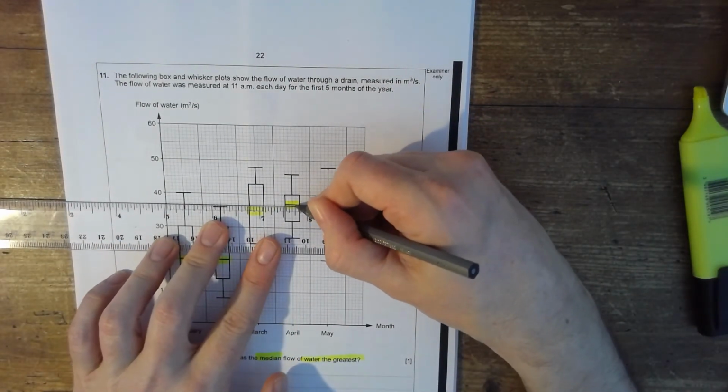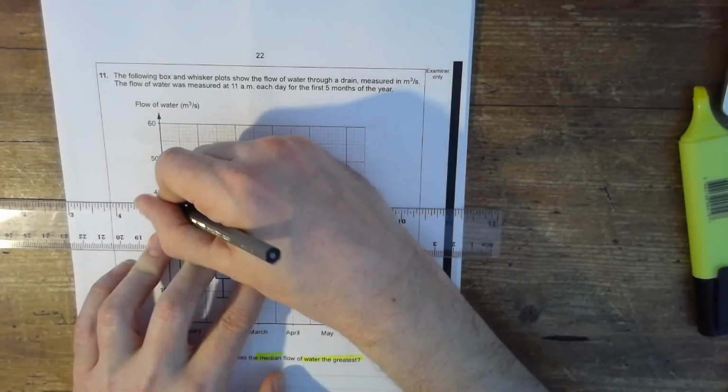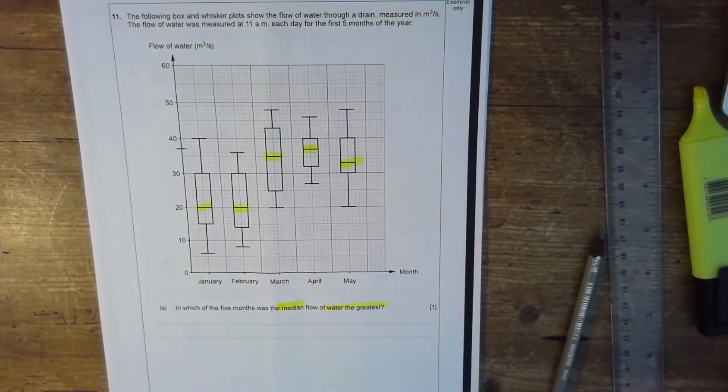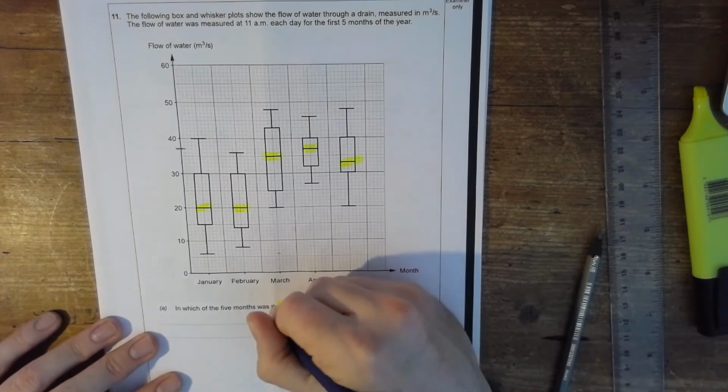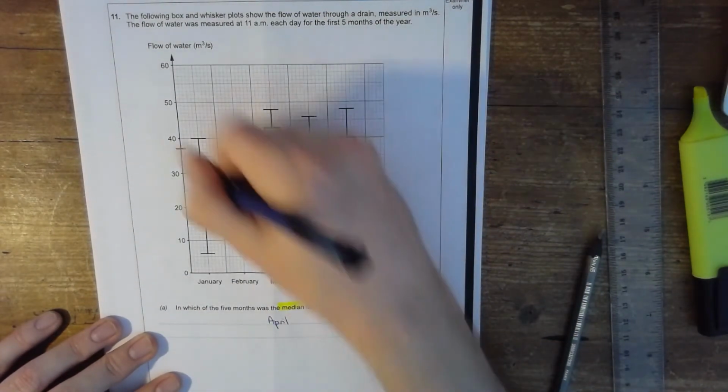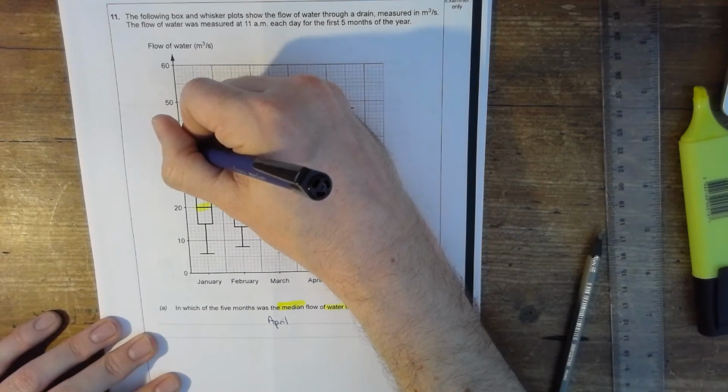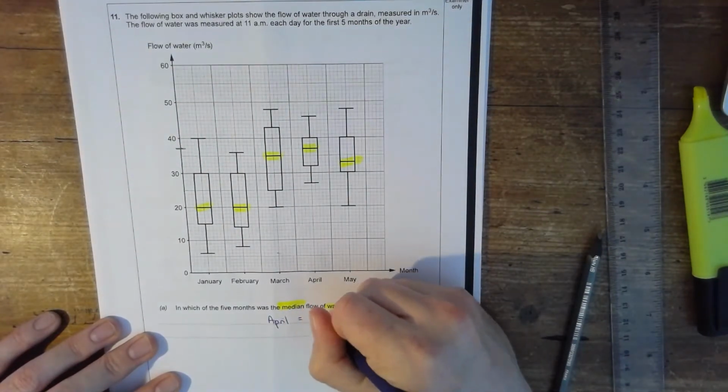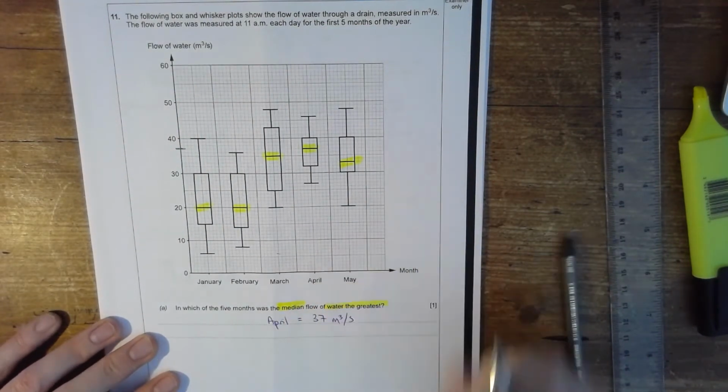Do I need to actually go and work out what it was? No, I didn't even need to work out what it was, okay? I only need to say April. So April, and that would have been at 37 if I bothered to write it, 37 meters cubed per second.